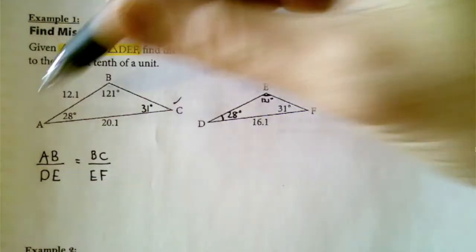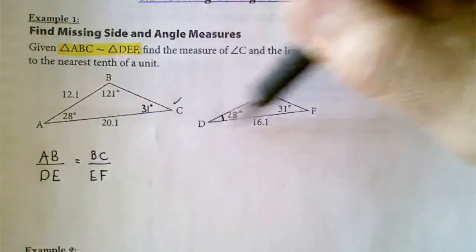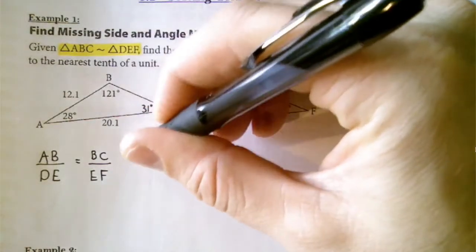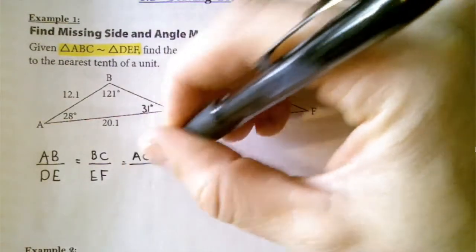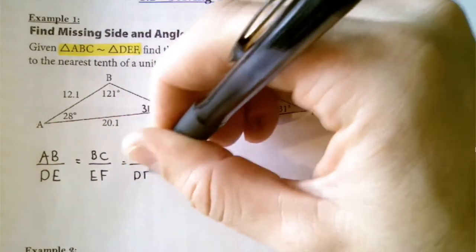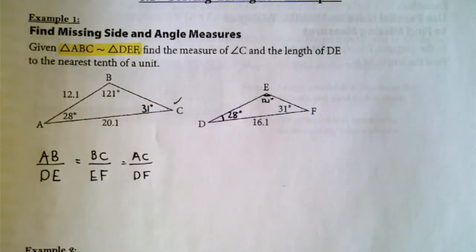And finally, AC and DF are similar, so AC to DF. All those ratios should be the same.